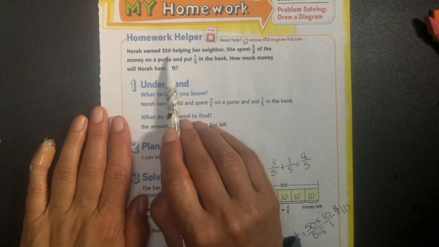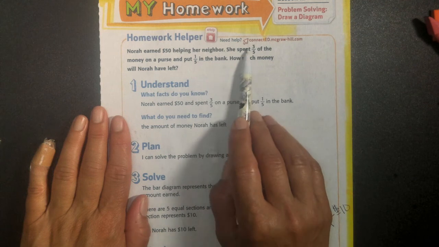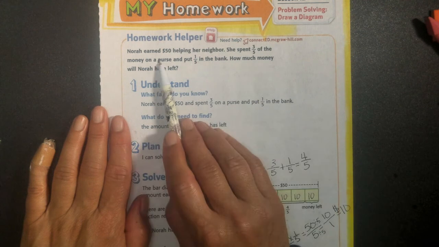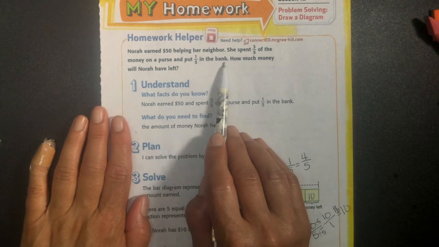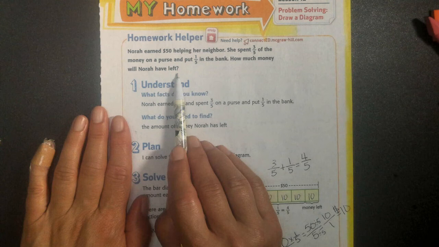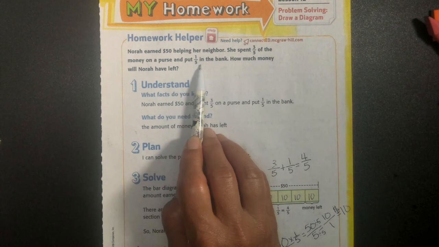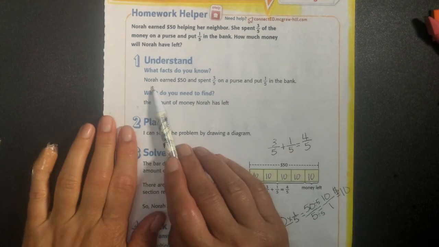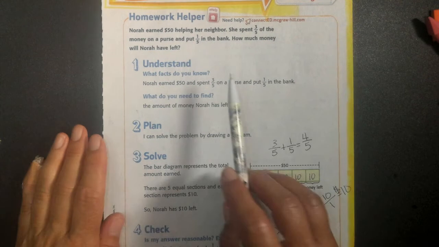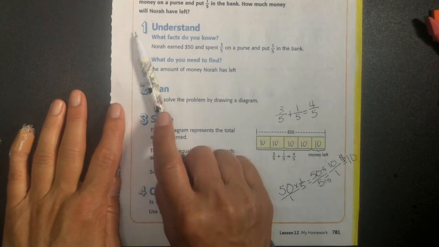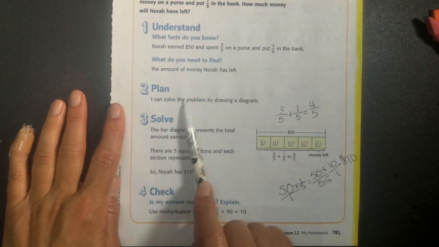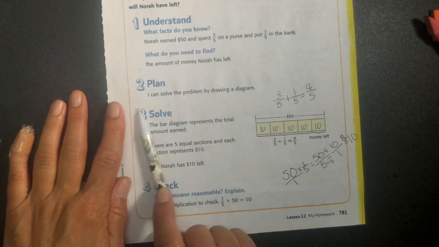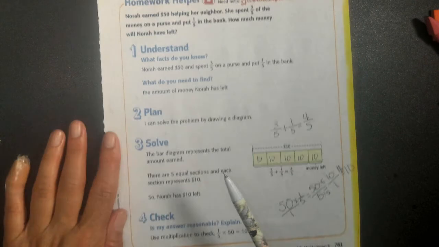She earned $50 helping her neighbor. She spent 3/5 of the money on a purse and put 1/5 in the bank. How much money did Nora have left? Right? She still has the money in the bank, but it's away from her hand right now. So how much does she still have? So Nora earned 50. So when I do these problems, right, I want to figure out what I understand. I plan how I'm going to solve it, then I solve it, and then I check my answer.